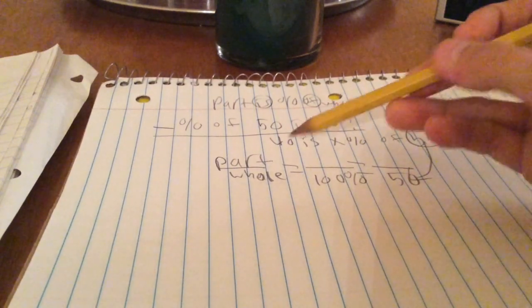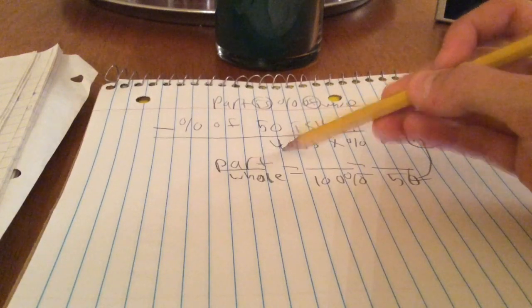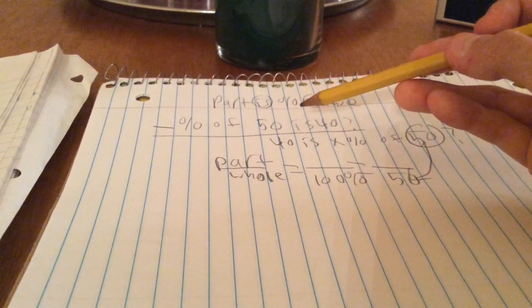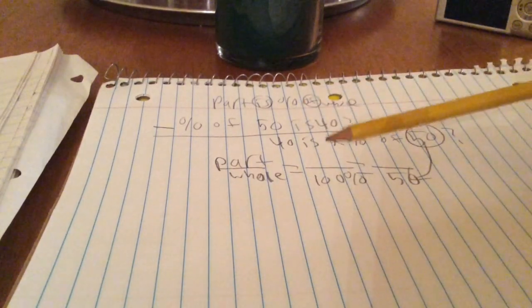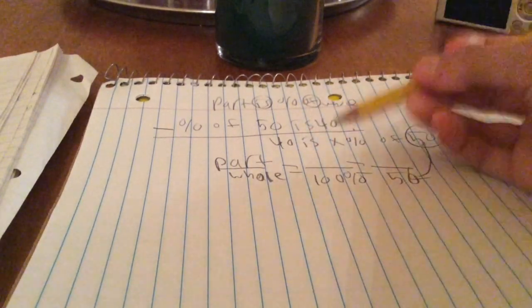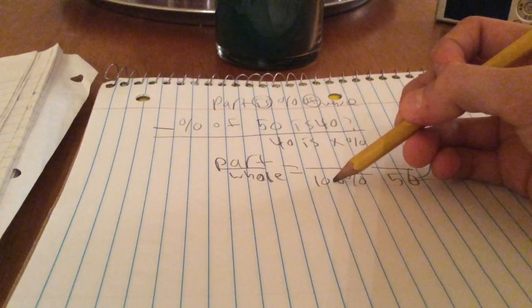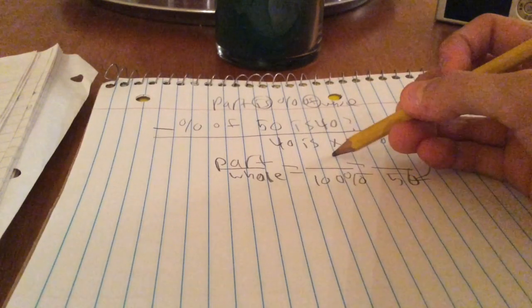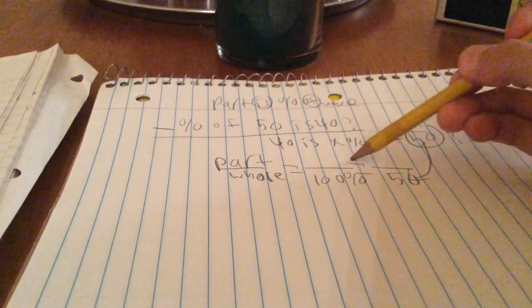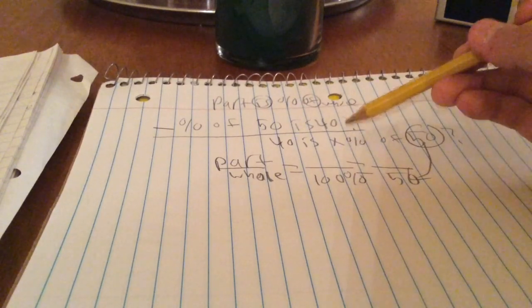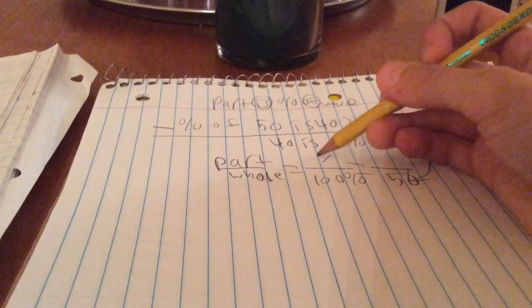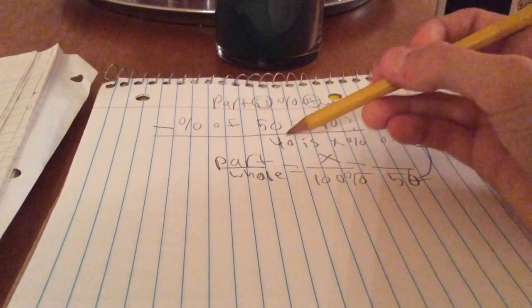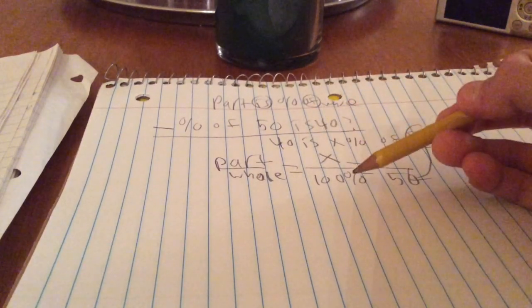So some of you might already know what 40% of 50 is, but if you don't, or if your teacher asks you to do it this way, you'll already know because I'm showing you right now. So basically, since it's 100% here, what's going to go up here? The percent's going to go up here because it's percent over percent. We don't know what the percent is, so we're going to have to do x. So that is x over 100.